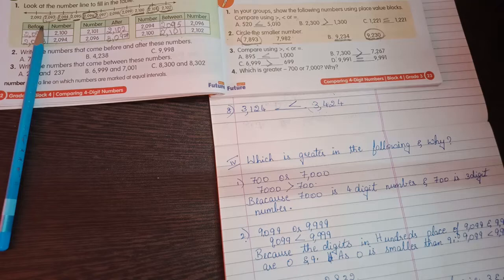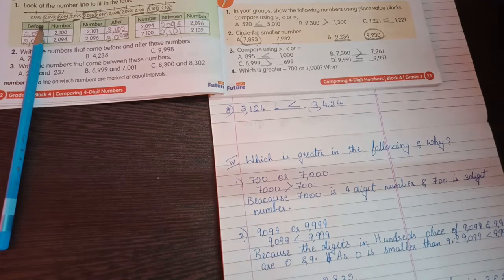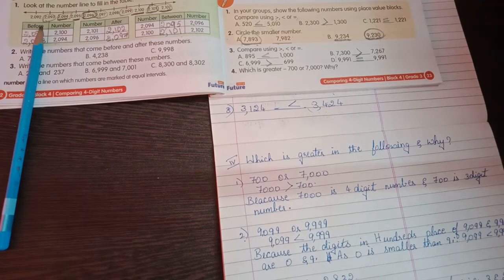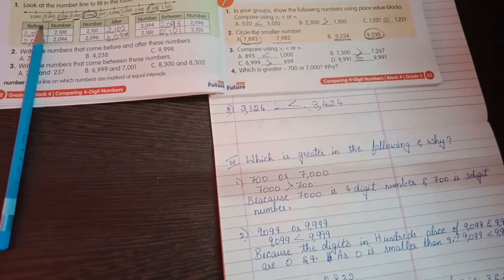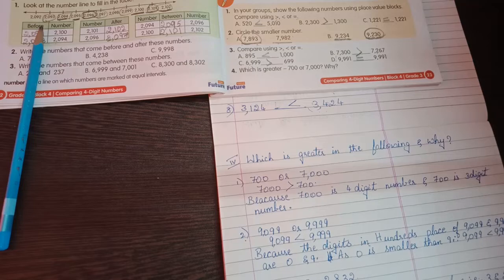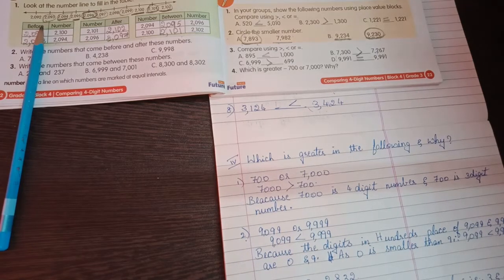By comparing the digits in thousands place, we know that 3 is greater than 2. Therefore, 3642 is greater than 2832.